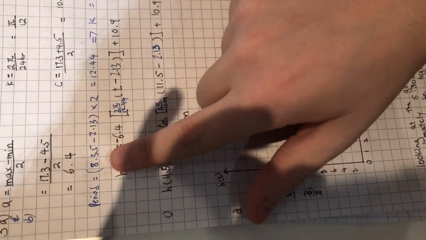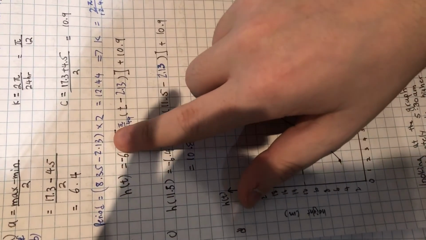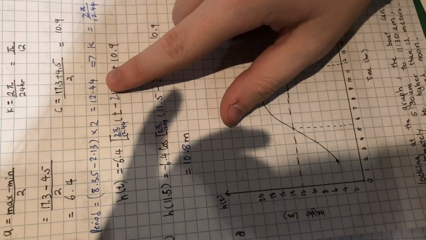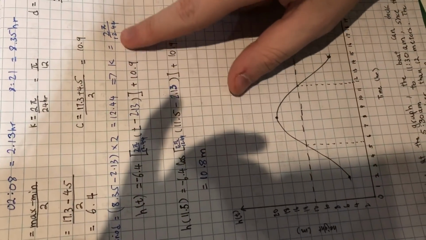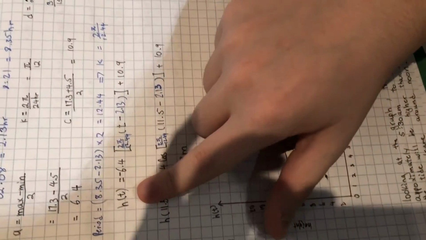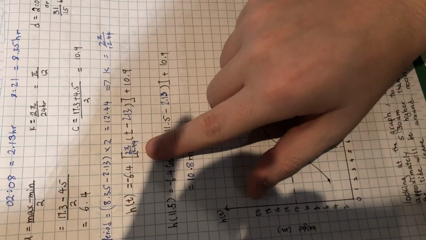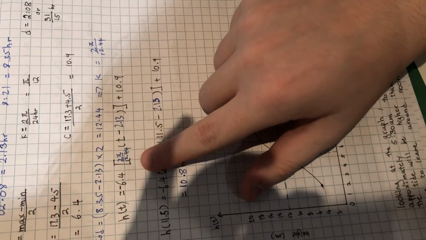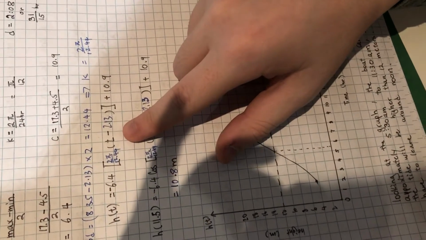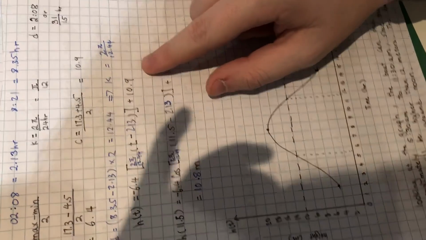So the period is (8.35 minus 2.13) times 2, which would equal 12.44, so k equals 2 pi over 12.44, and h(t) equals negative 6.4 cosine of 2 pi divided by 12.44 times (t minus 2.13) plus 10.9.